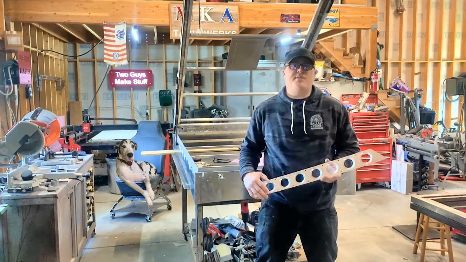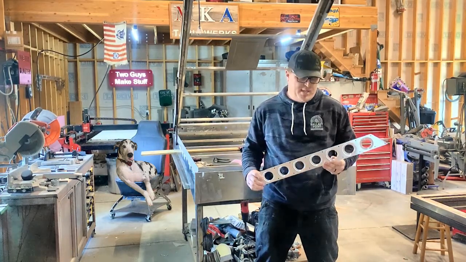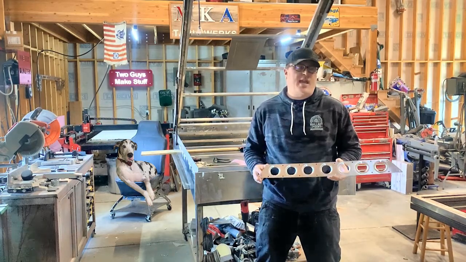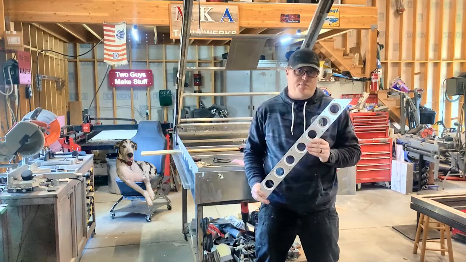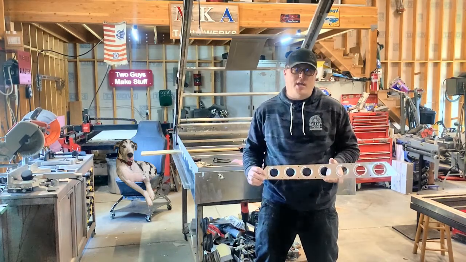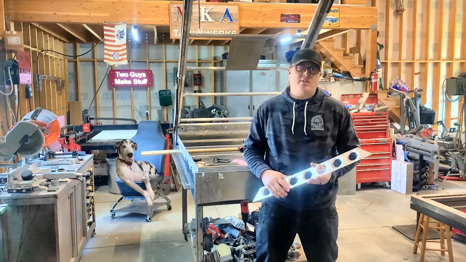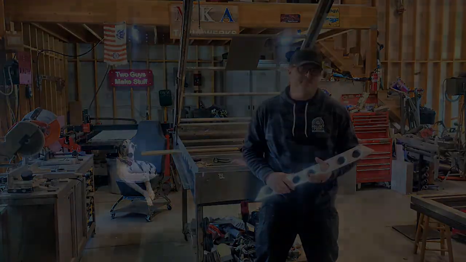Today, on this week's video, we're going to show you how we made this automotive hood vent, starting from the Fusion 360 CAD program all the way to a finished product. We're going to be highlighting the mirroring tool as well as rectangular patterns. So enjoy the video and hope you like it.